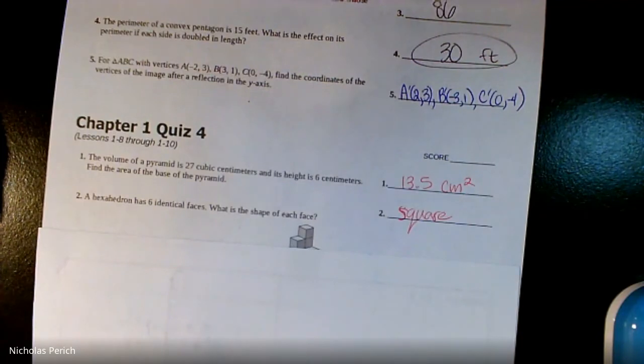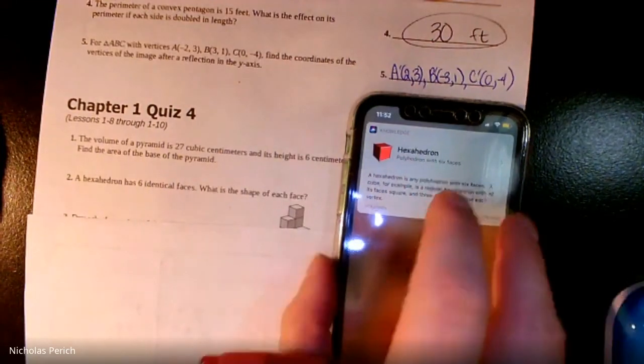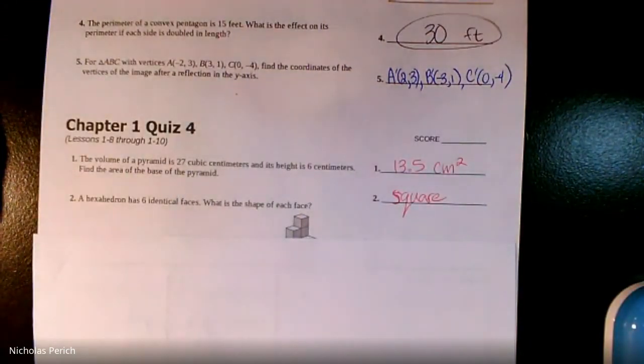If you're not sure what a hexahedron is, Siri, what's a hexahedron? Hexahedron is not a word that you and I use a whole lot when we go out on the streets, so we just call it cube. If it has 6 identical faces, then that hexahedron has to have the same face. Technically, if it doesn't have 6 identical faces, it could be a rectangular prism. But since all the faces are identical, they're all going to be square because it's a cube.